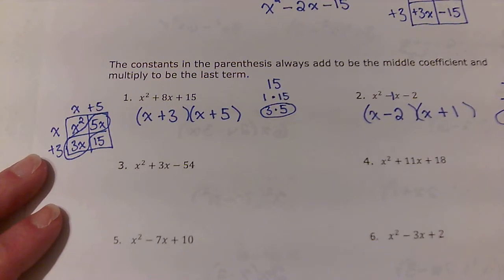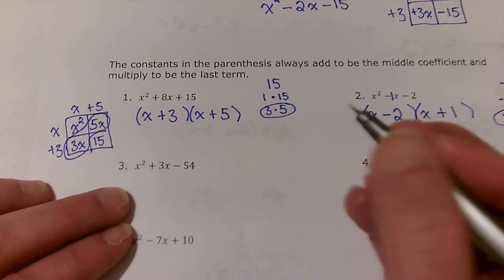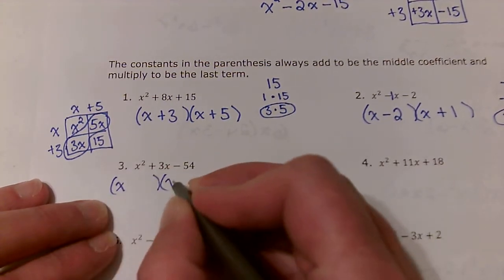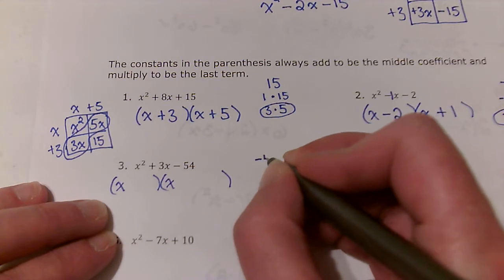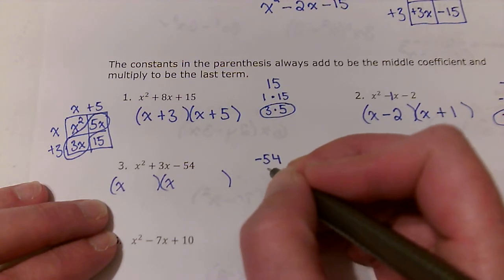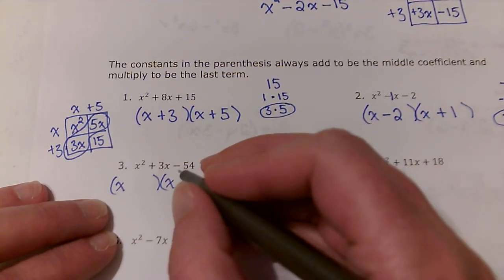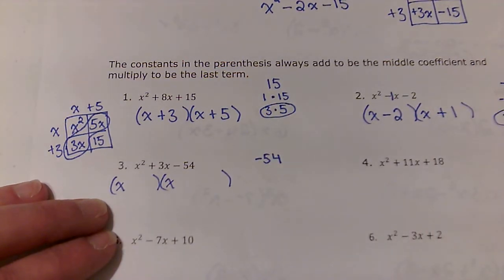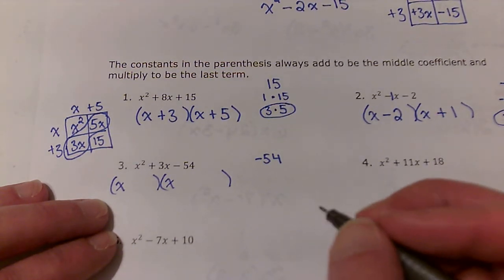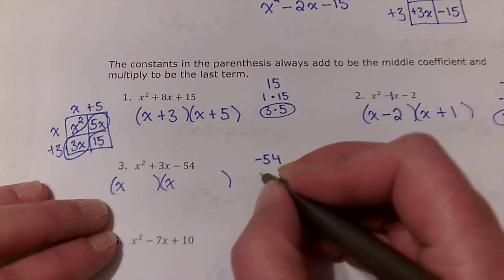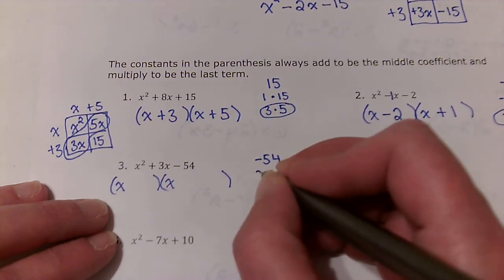Ooh, negative 54. Well, that's going to take me a little while, huh? All right. Parentheses, x and x. Now we need to think about what multiplies to be negative 54. Well, I know 1 and 54 are an option, but I don't see any way that's going to add to be a 3. Let's see, 54 is also 2 and 27. Now, I know one's going to be negative and one's going to be positive, but I don't think that's going to work either. I'll list it out, though.